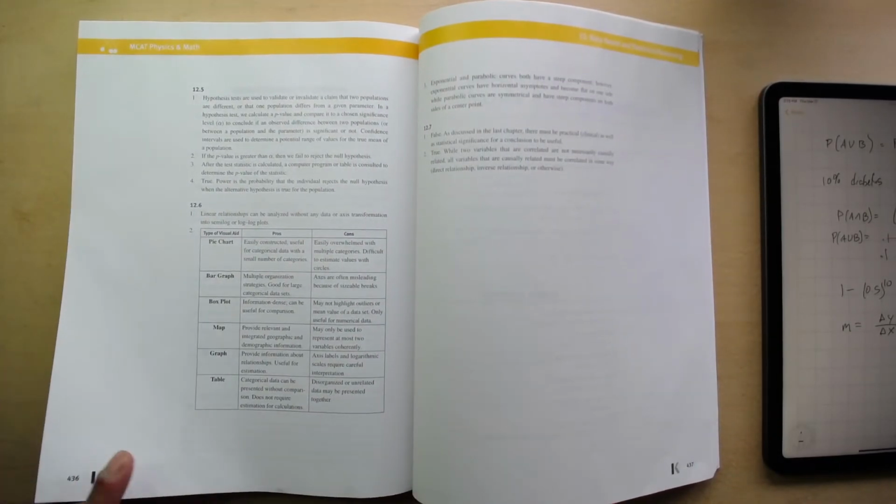Oh yeah, and the exponential and parabolic curves both have a steep component. However, exponential curves have horizontal asymptotes because they become flat on one side, while parabolic curves are symmetrical and have steep components on both sides of a center point. All right.